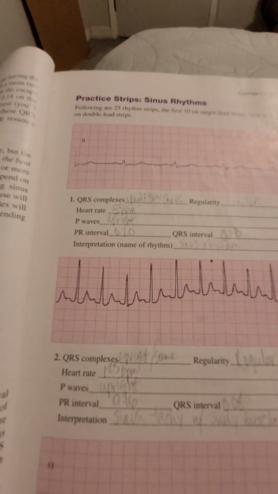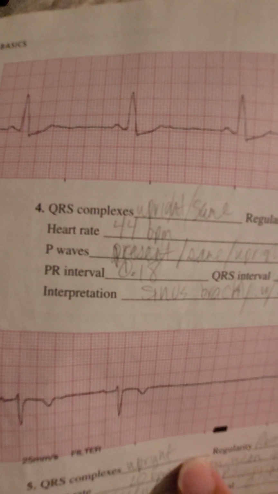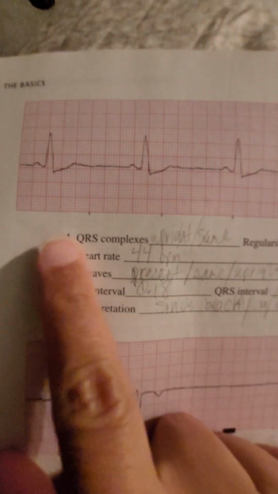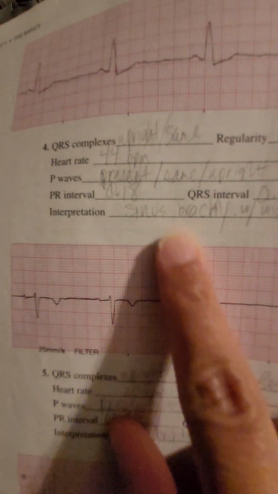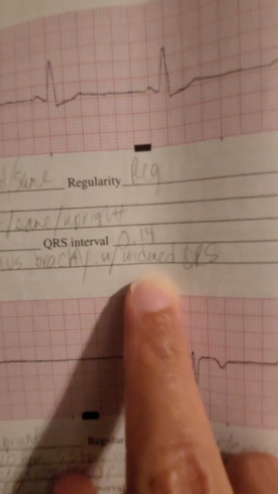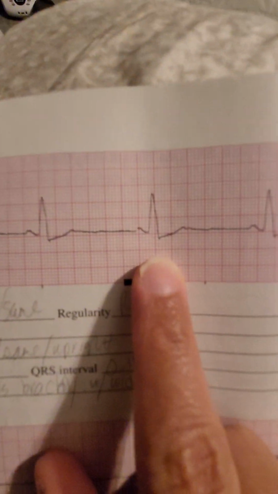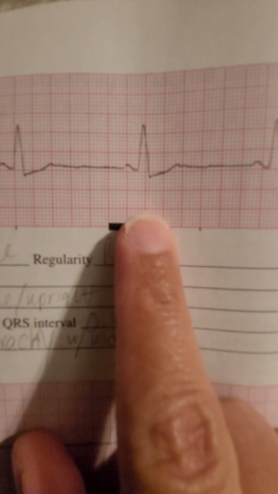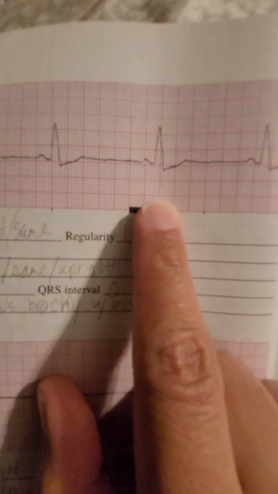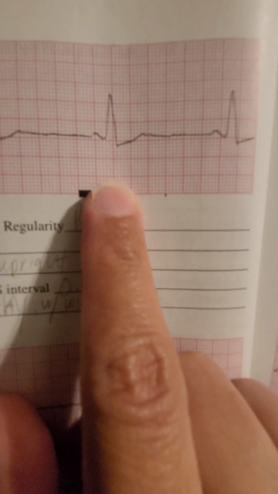Let me see if I have something else kind of funny. I'm gonna go over two more. This one, 1, 2, 3, 4, 5. That's a sinus Brady. This is wide in QRS. You see how this is a little bit wide? So this is one of the confusing parts, and I guess we should be writing notes on some of this stuff.